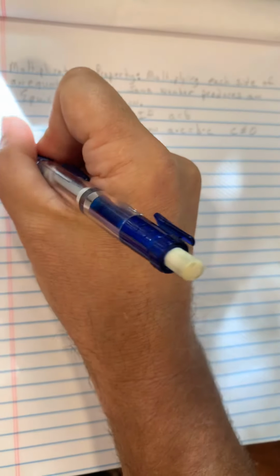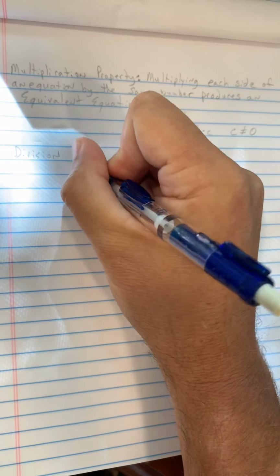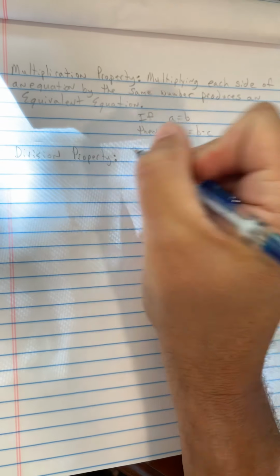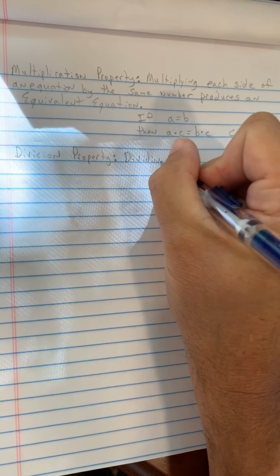And the last one we're going to look at, the opposite of multiplication, is division. So this is the division property. And it would be exactly what you would think.